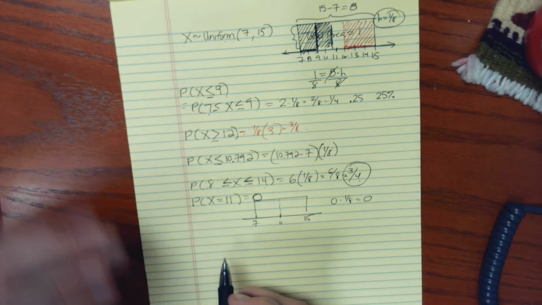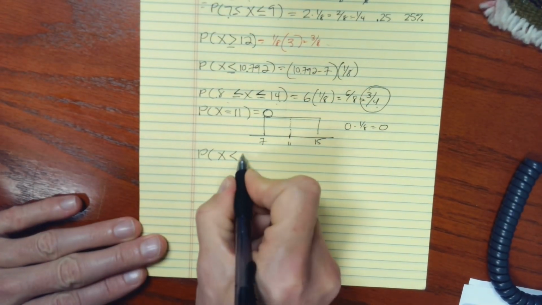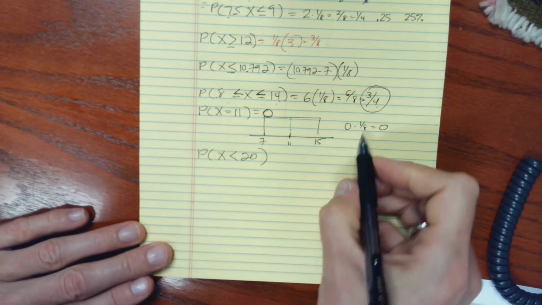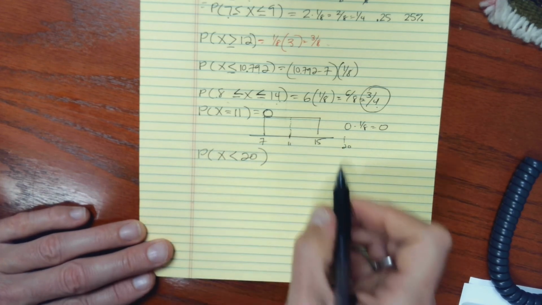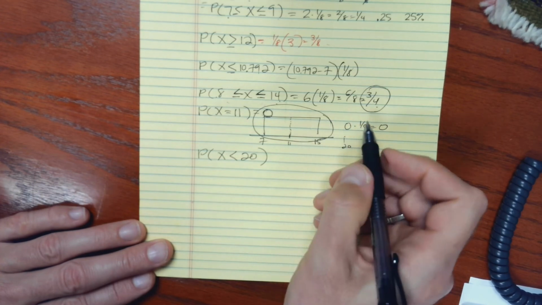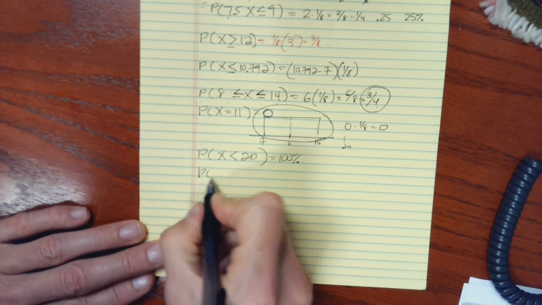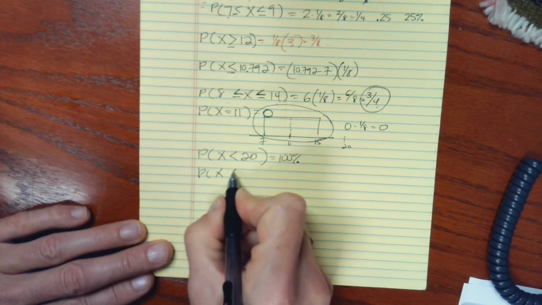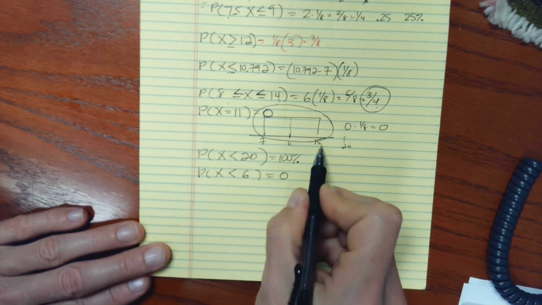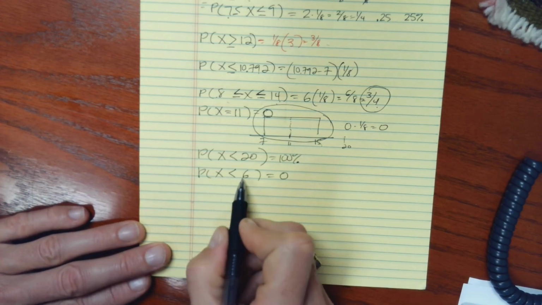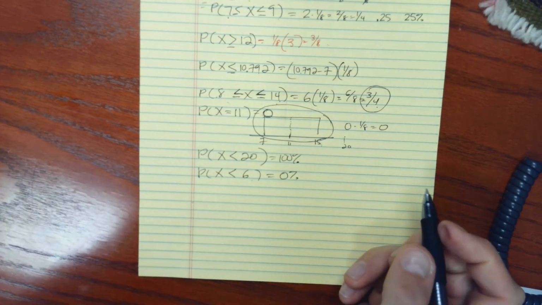Something else I'll mention quickly: if I said the probability that x was less than 20, well, 20 is over here. Less than 20 would mean that x takes on some value below 20. All of the values that x takes on are below 20, so there's a 100% chance of that. The probability that x would take on a value less than 6 is 0. All of the values of x are between 7 and 15. X never takes on a value less than 6, so since it never happens, that has a probability of 0.